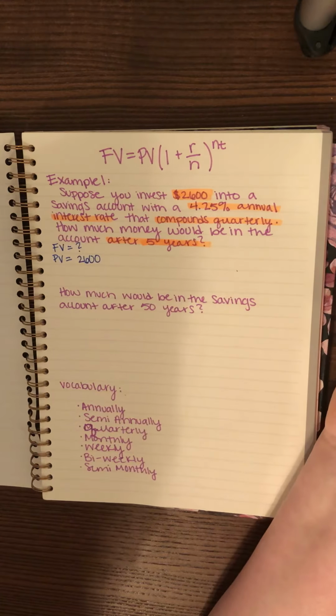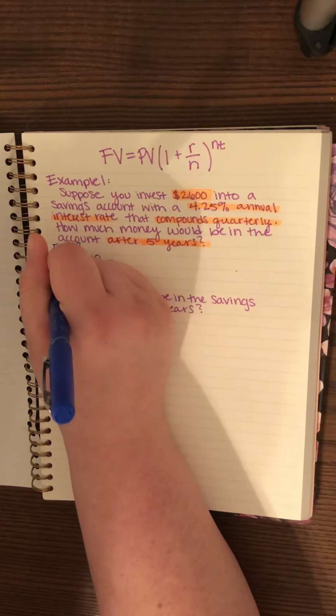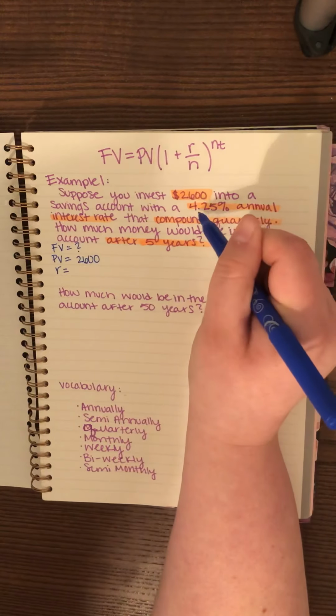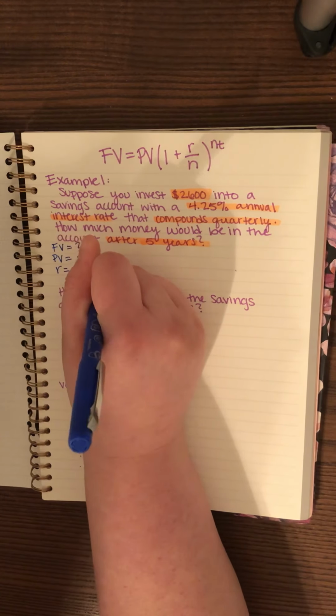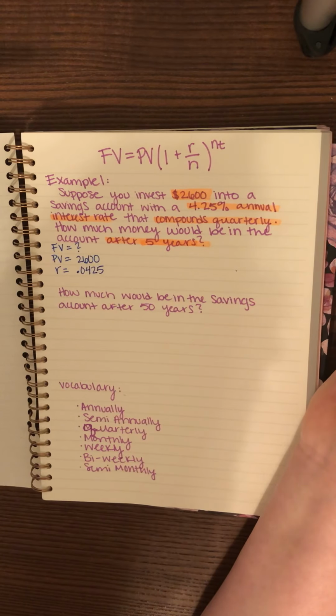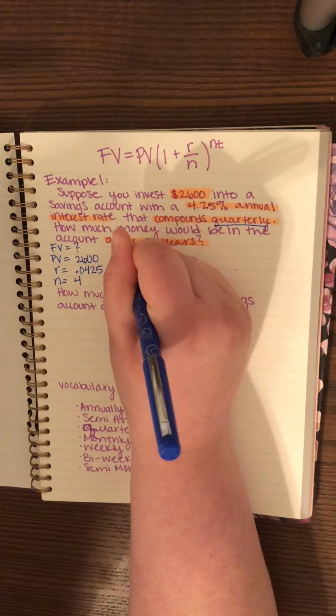R is our interest rate. They wrote it as a percent here. We need to change it to a decimal. So we move the decimal place over to the left twice. That's 0.0425. Okay, N is how many times it compounds. It's compounded quarterly. Quarterly, that's 4 times a year. So we'll say this is 4. Okay, and then the last one is time. And that's the amount of time it'll be in the account, which is 5 years.